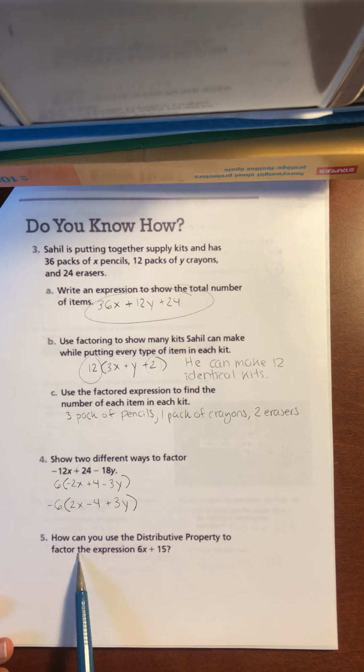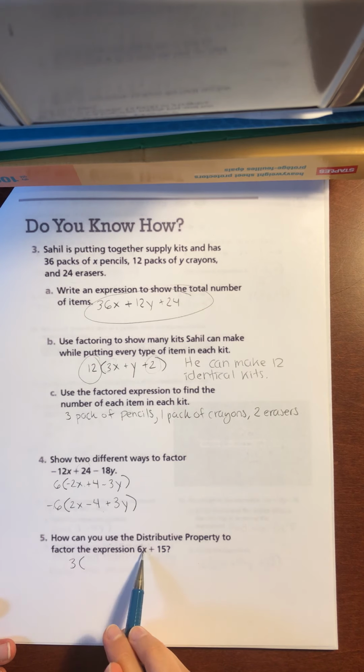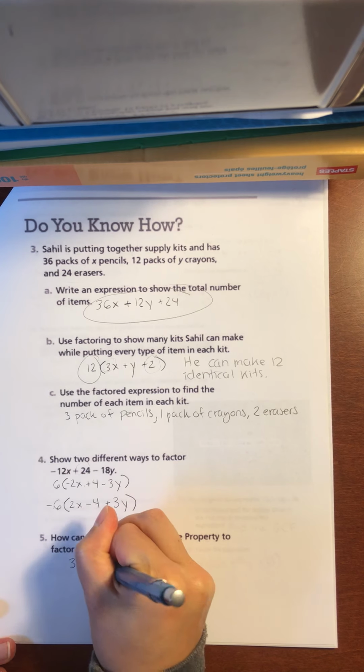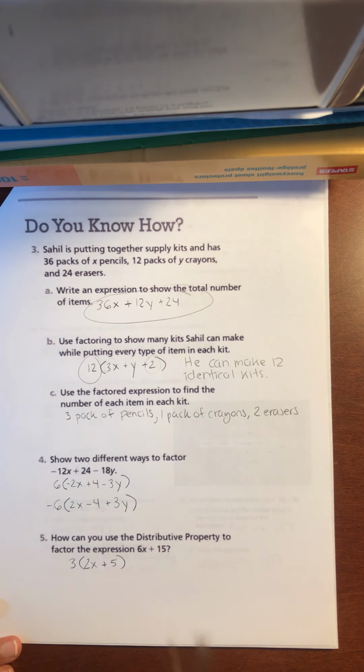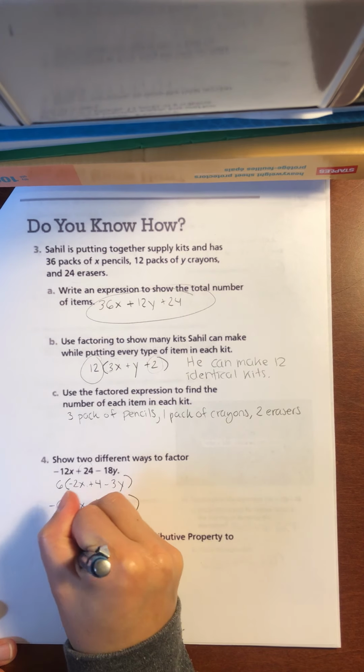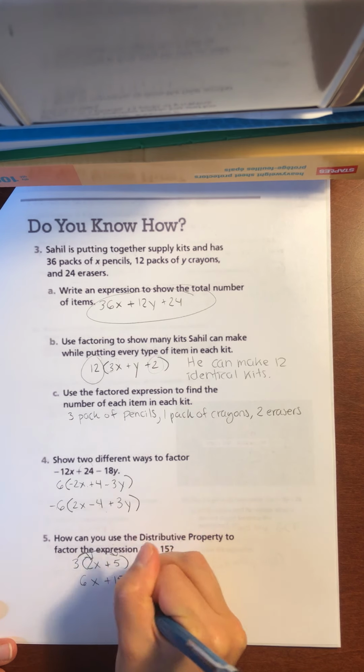How can you use the distributive property to factor the expression 6x plus 15? We're first going to think factoring. What number goes into both 6x and 15? That would be 3, so we could take out a 3. 3 times what is 6x? That's 2x. 3 times what is 15? That's positive 5. So the GCF is 3, and using the distributive property is really just checking your work. 3 times 2x is 6x, and 3 times positive 5 is 15. So that's really the check.